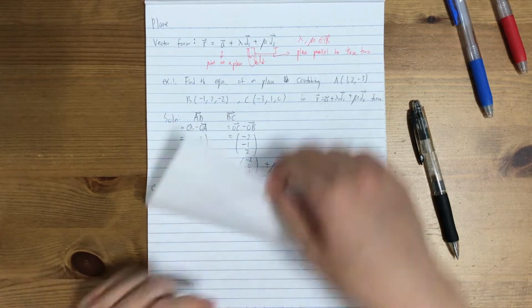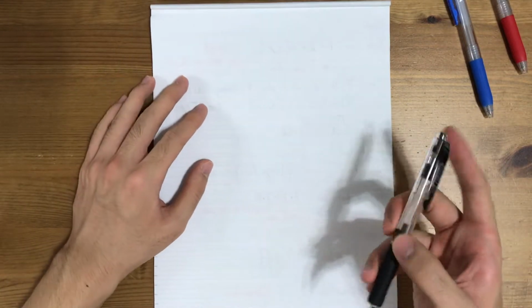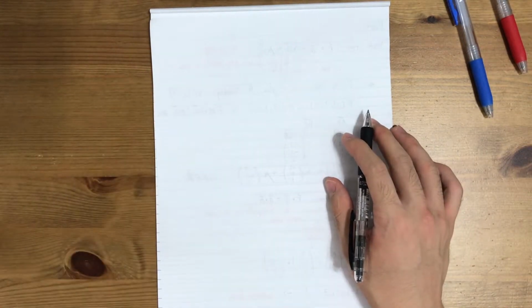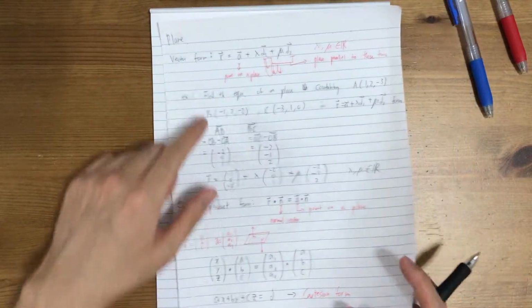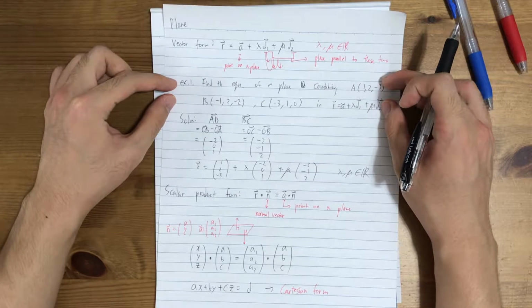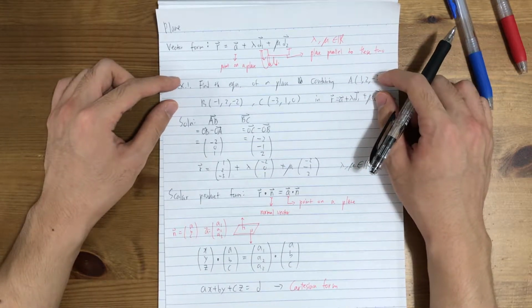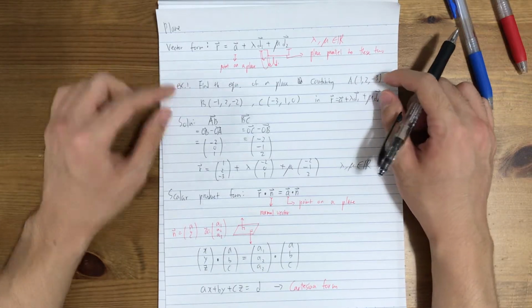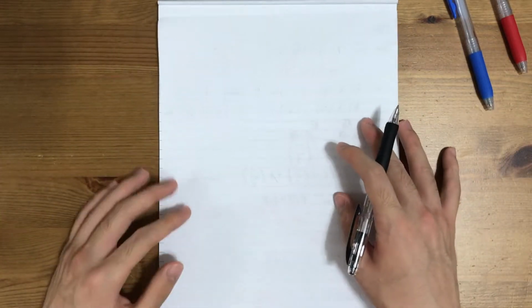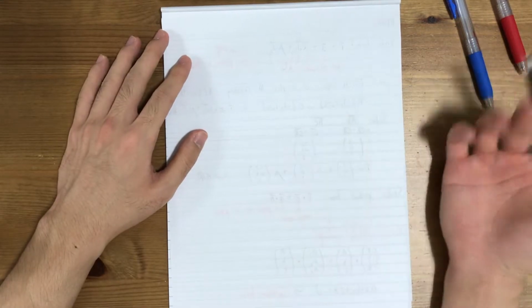Then like what we did for line, let's try some examples. Remember the example that we have just seen. Now what we're going to do is write this in Cartesian form. In order to find the Cartesian form, what do we need? We need a point and a normal vector, right? So we have plenty of points, right?